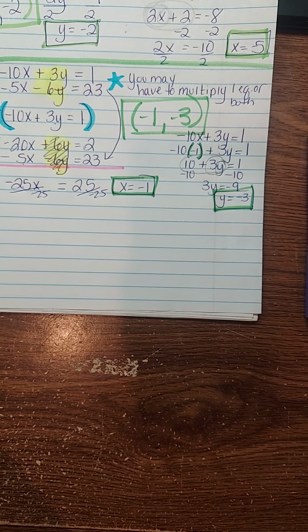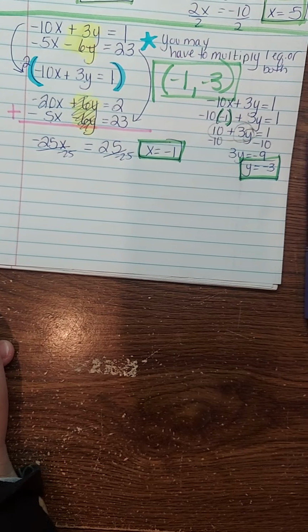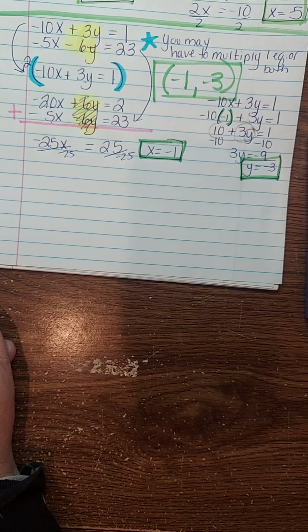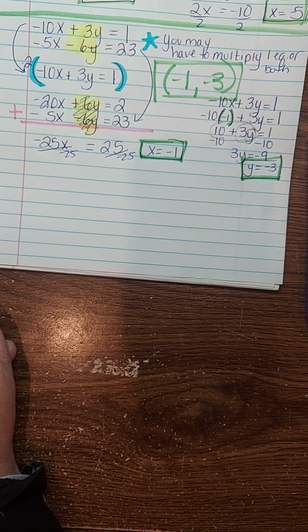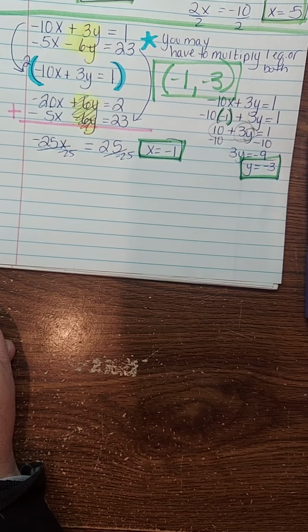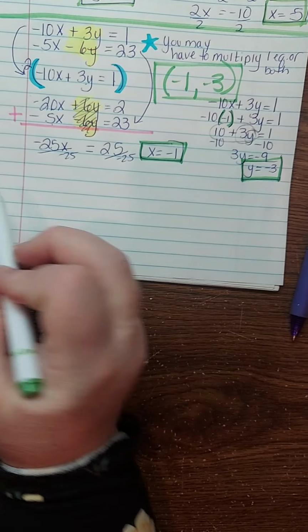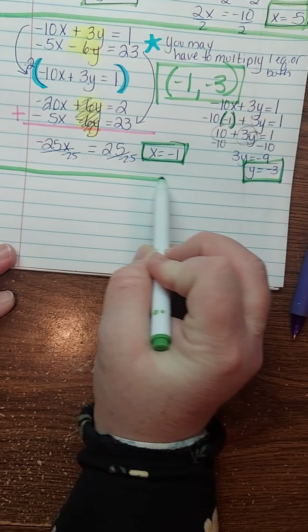So remember that you do have the possibility of having to multiply both equations. Sometimes that happens where you might have to multiply both equations. We'll deal with that. Let's try one more just to see if you remembered one of the rules.